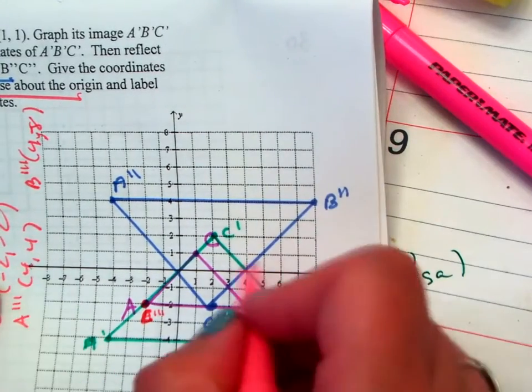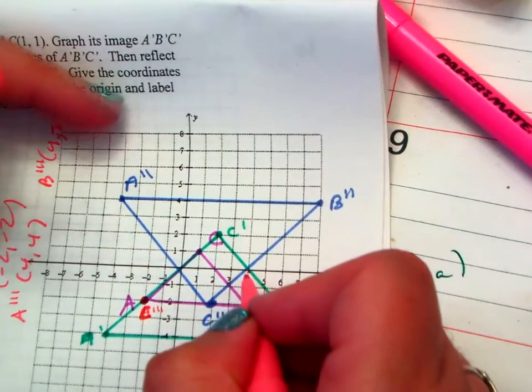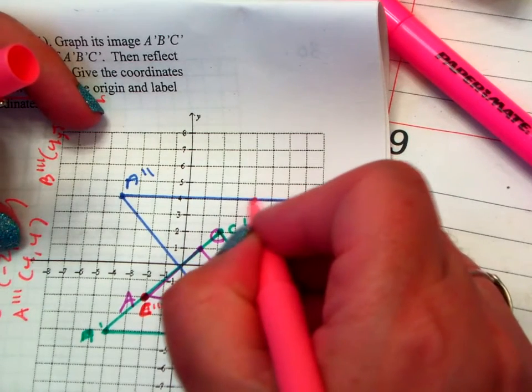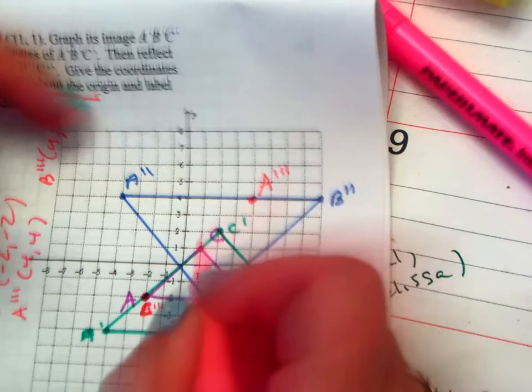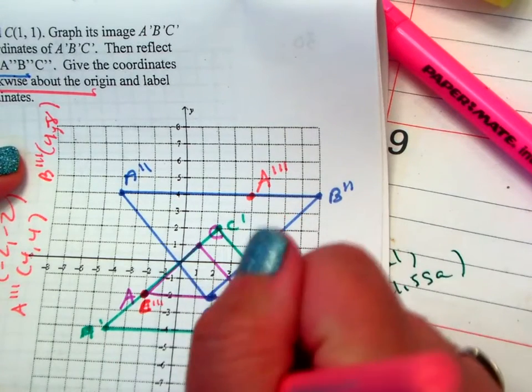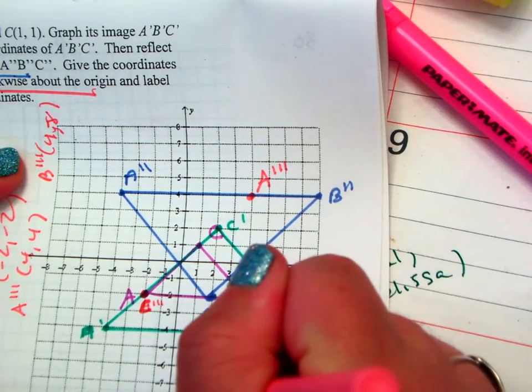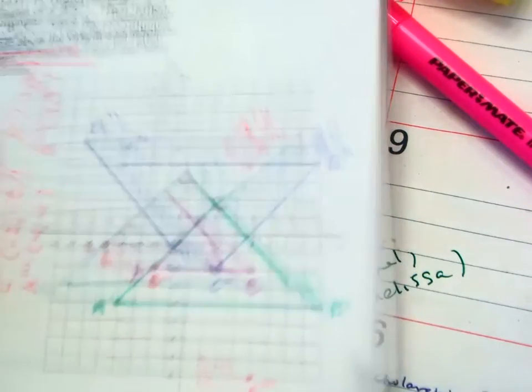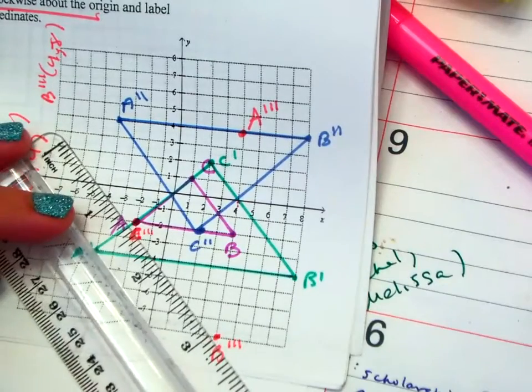And then 4, 4, over 4 up 4 for A triple prime. So here's A. And then 4, negative 8 for that one, so for B triple prime. And then you'll just graph that. And so the final image will look like this.